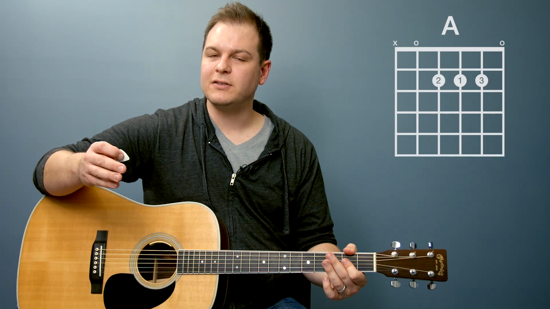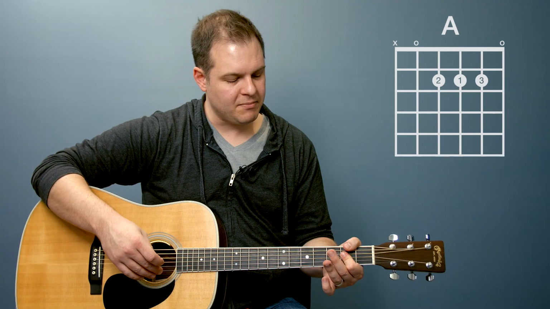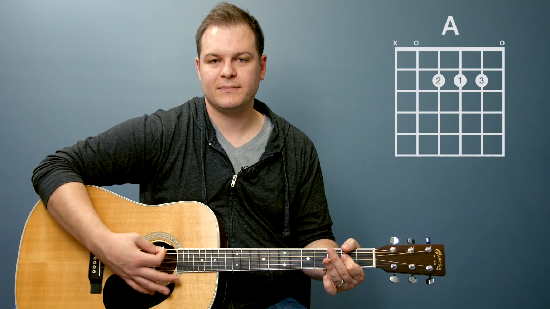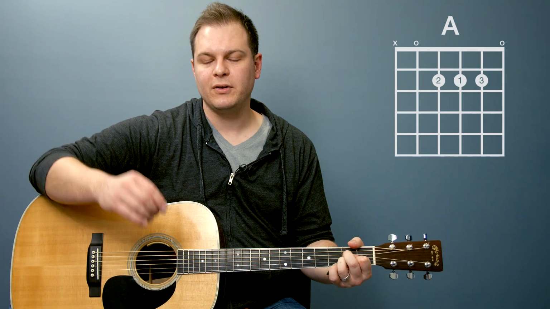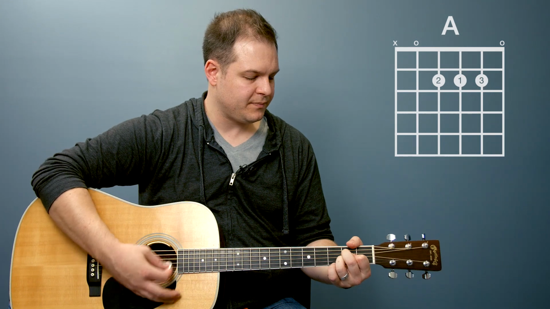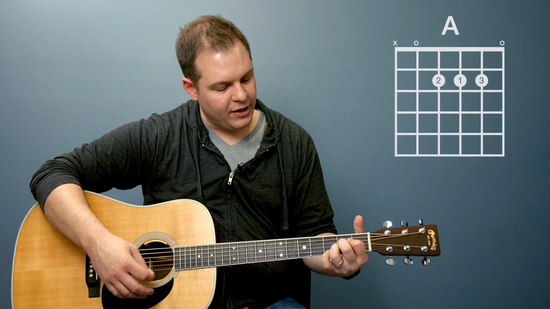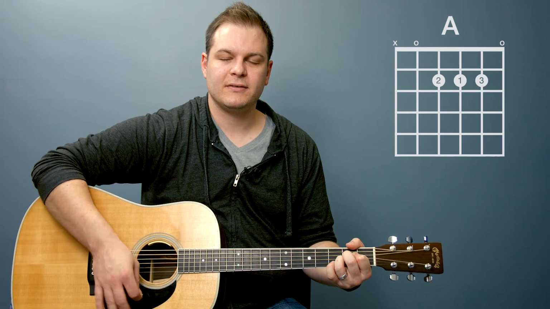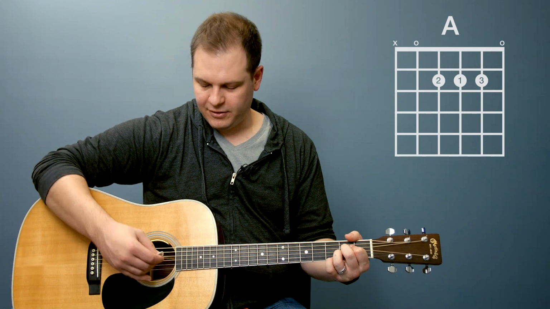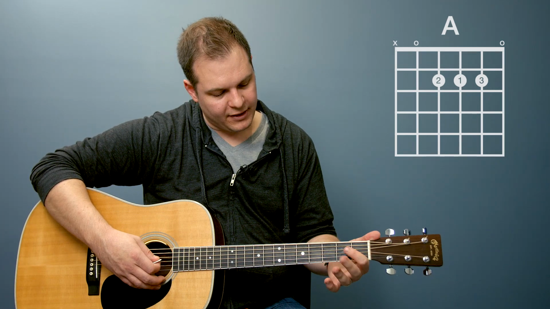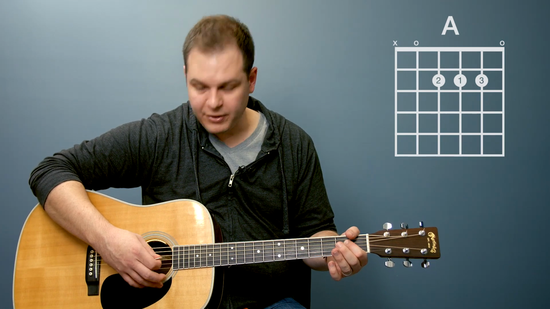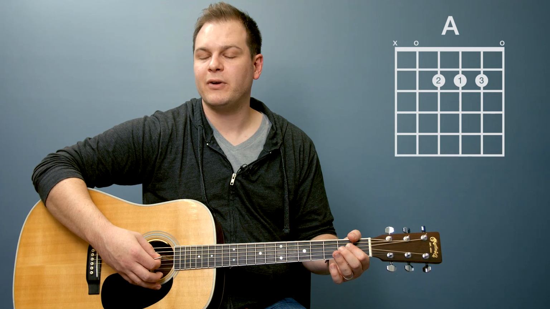That's a little harder to do if you're a beginner. This is like a mini bar is what this is. So it's easier when you first start out to play it this way. Some people do all three in a line like this. I don't like doing it that way either. I feel like this finger never gets close enough to the fret, and it always is playing it down here, and it doesn't ring out very well.